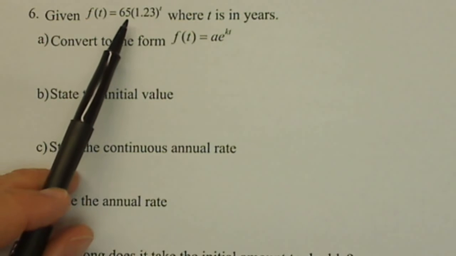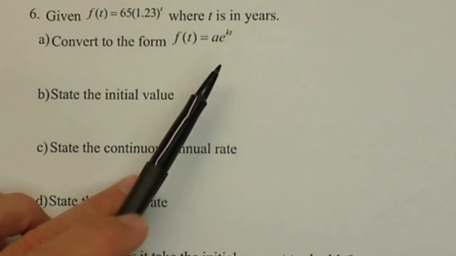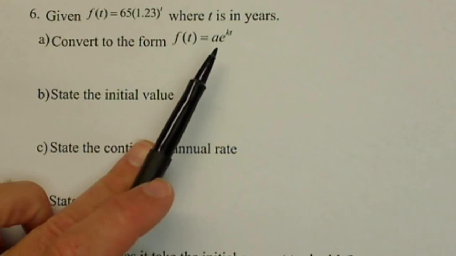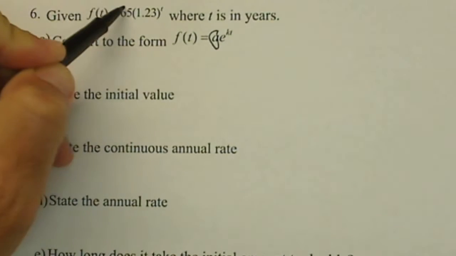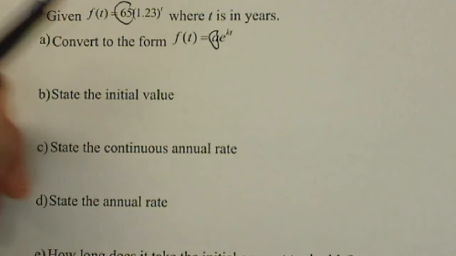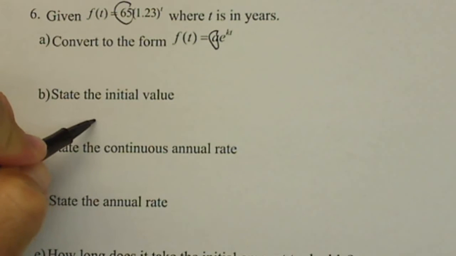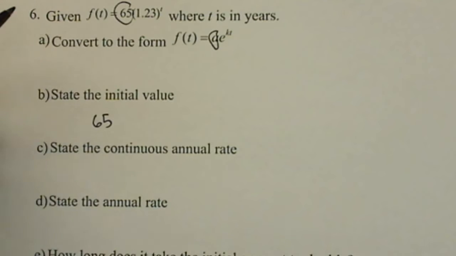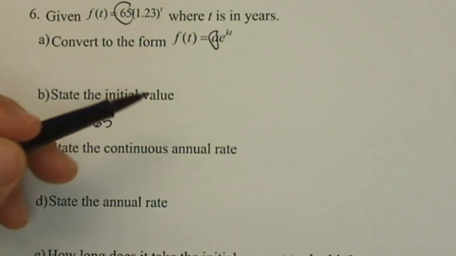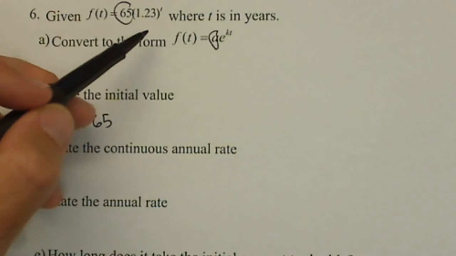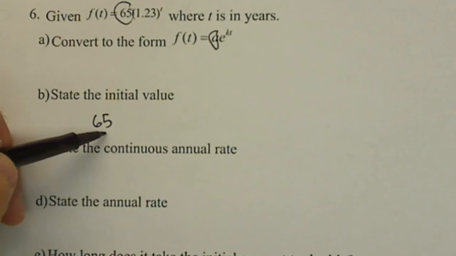So we're given an exponential function in our standard form, and we want to convert it over to the ae to the kt form. Notice the a is the same in both. So actually we can already fill in b if we want. The initial value is 65. We're not given what the output is, whether it's bacteria, whatever it is that's growing at 23%, is 65.